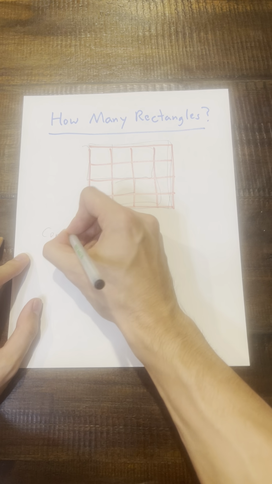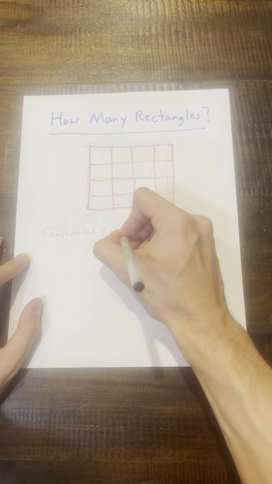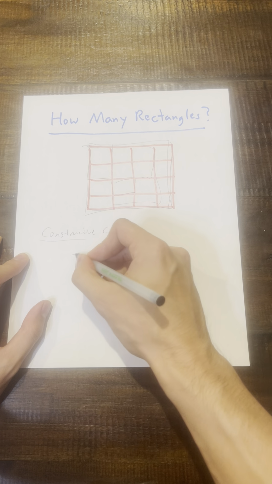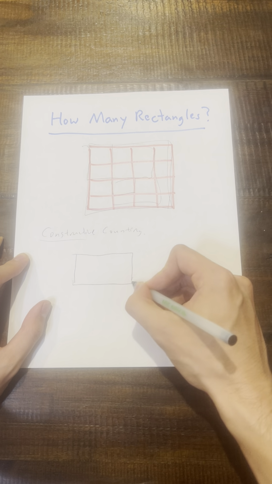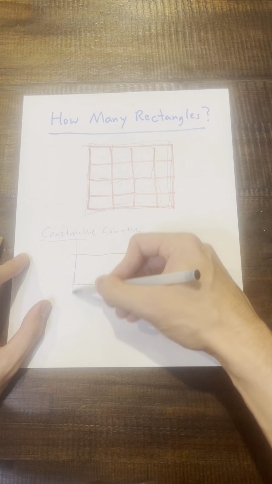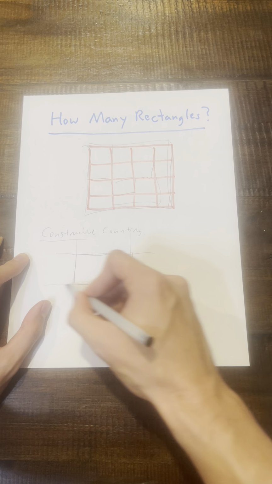So let's take a constructive counting approach instead. What does the word constructive mean? Well, what we're going to try to do is construct a rectangle. So what do we need to create a rectangle? We need 2 vertical lines and 2 horizontal lines.